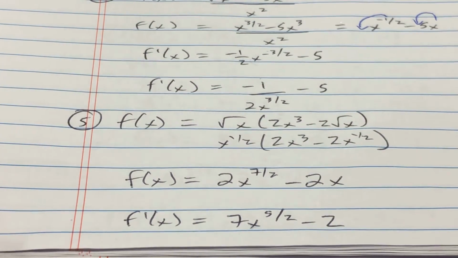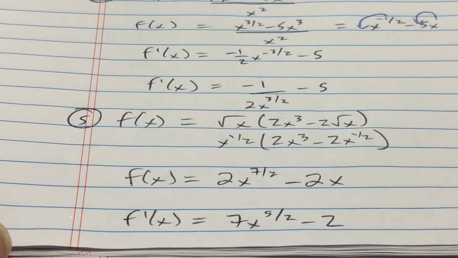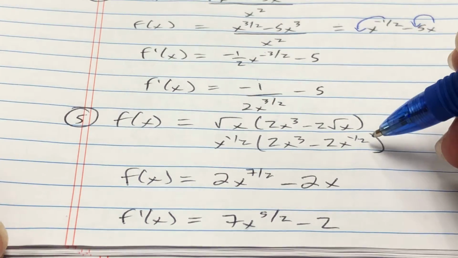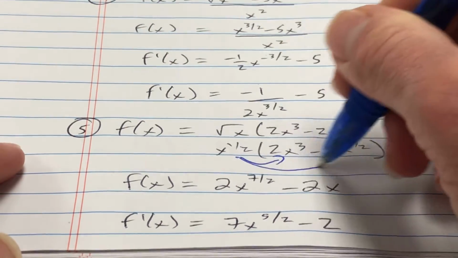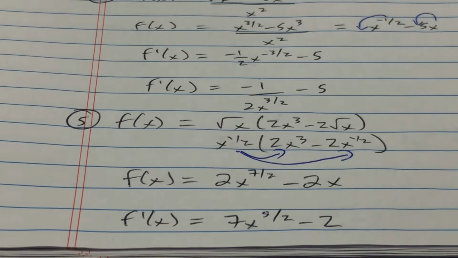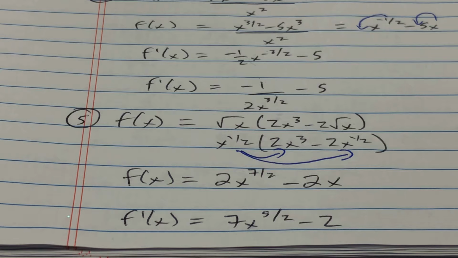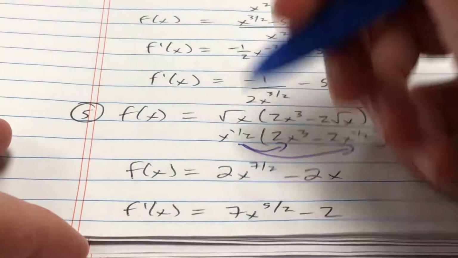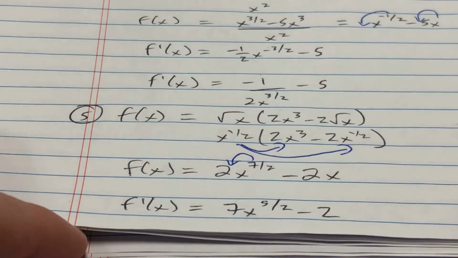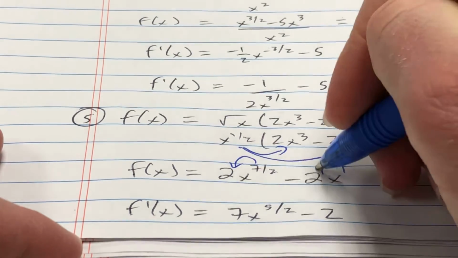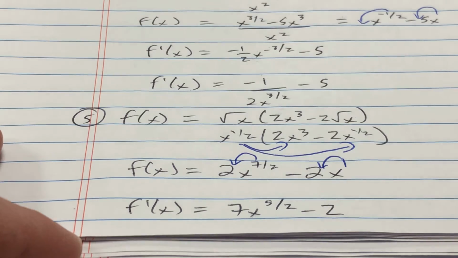All right, number 5, again, this should match up with your document there. I'm going to rewrite it as x to the 1/2 minus 2x to the 1/2, then I'm going to distribute. Add the exponents. This is from Chapter 5 in Honors Algebra 2. All right, 2x to the 7/2 minus 2x. Bring down the power, 1 power less, so 7x to the 5/2 minus 2x to the 0, or minus 2.